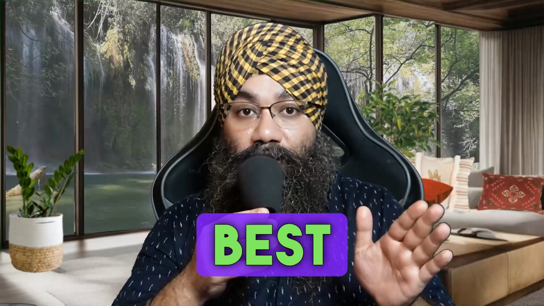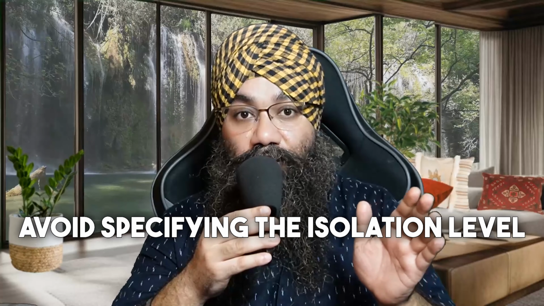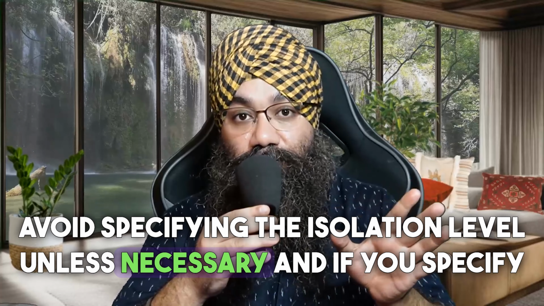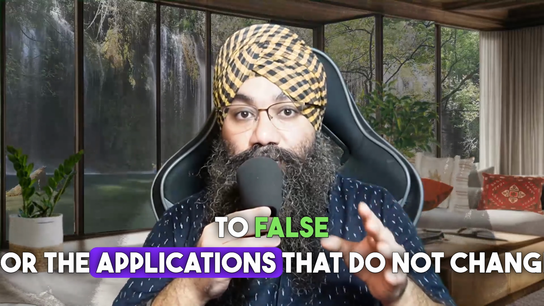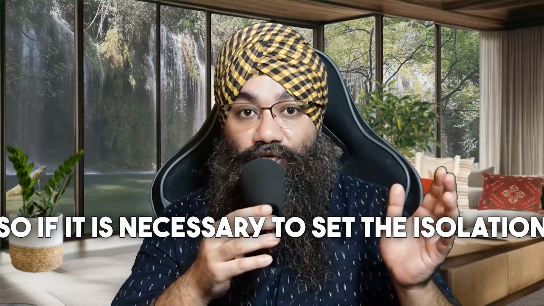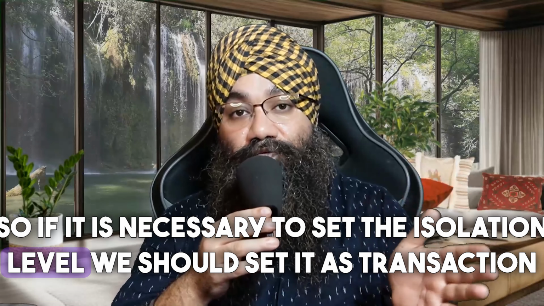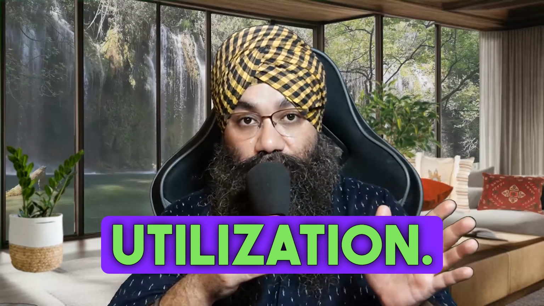We should choose the best performing isolation level that meets concurrency and consistency needs. Avoid specifying the isolation level unless necessary. And if you specify it, set the isolation level guarantee property to false for the applications that do not change the isolation level programmatically. So if it is necessary to set the isolation level, we should set it as transaction read committed. So in conclusion, correctly sizing your database pool is essential for optimal performance and resource utilization.